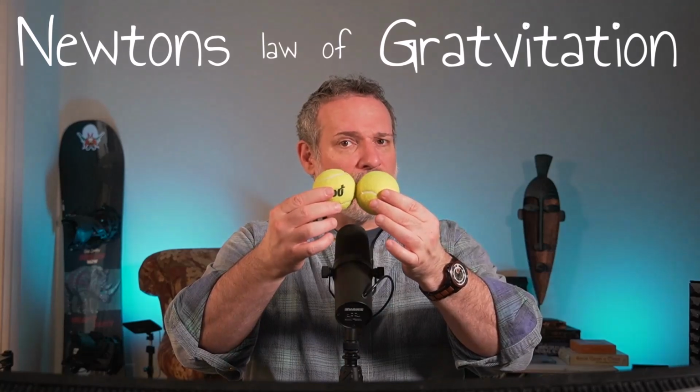Two tennis balls. How do I know they're separate? That's where we begin. I remember learning Newton's law of gravitation. Hang on, this isn't complicated. Everything in the universe is gravitationally attracted to each other. The law says as they get farther apart, that force between them becomes weaker. What it doesn't say is that it ever goes away.